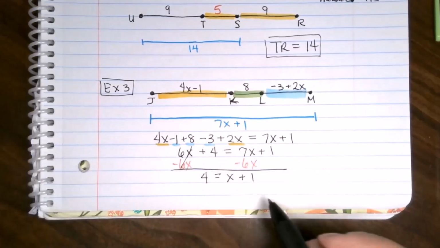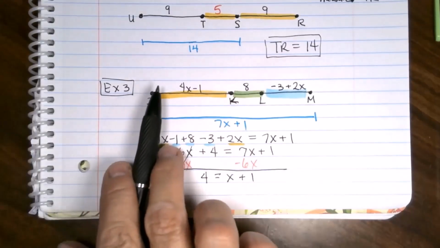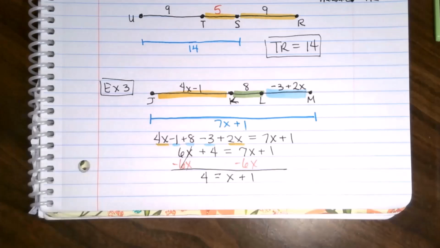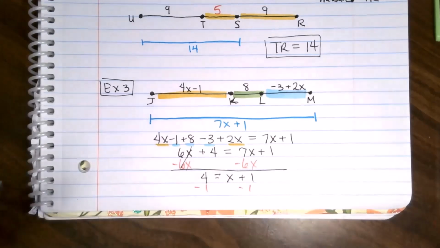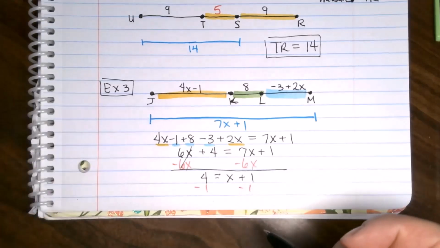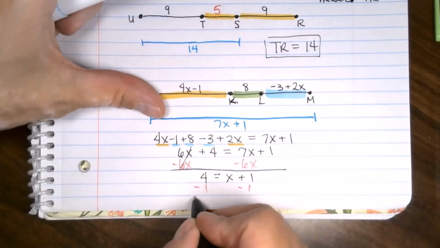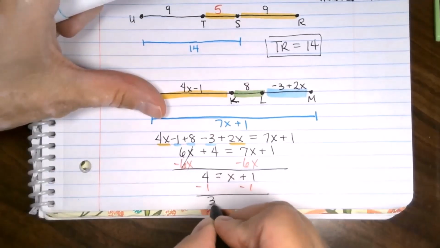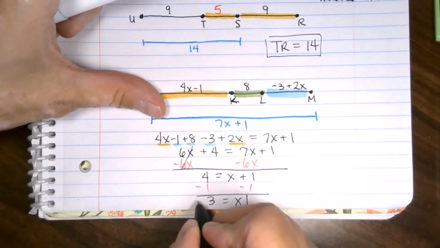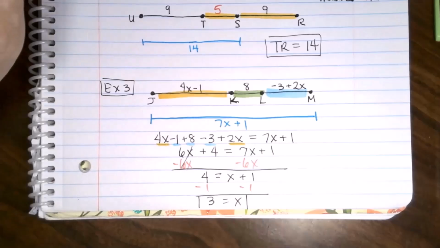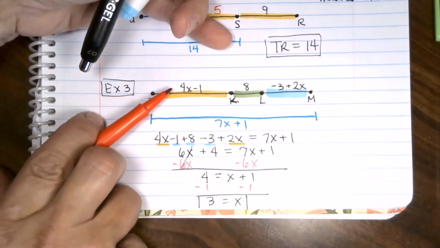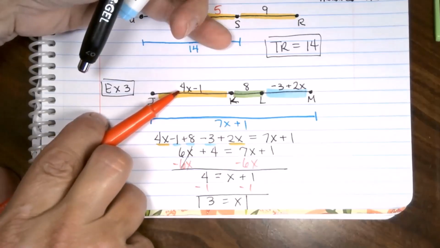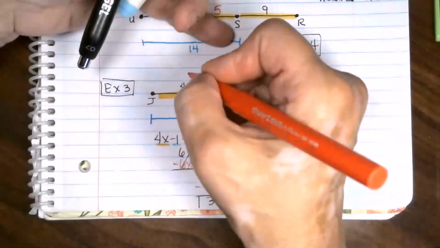And then we're going to solve for x. Now, there was no directions given on this, so I'm just going to assume we're solving for x. So we've got to subtract that 1 from both sides. This lesson usually happens very beginning of geometry, so I'm pretty careful with my algebra, so it's a review for a lot of folks. And we are getting 3 equals x. Now, for right now, we're going to stop there. But if they asked us what jk was, we would just take this x and substitute it in here. 4 times 3 is 12, and 12 minus 1 is 11.